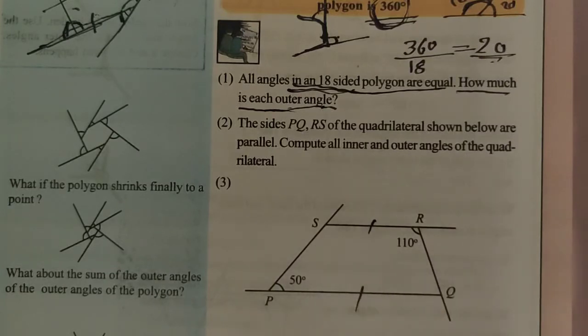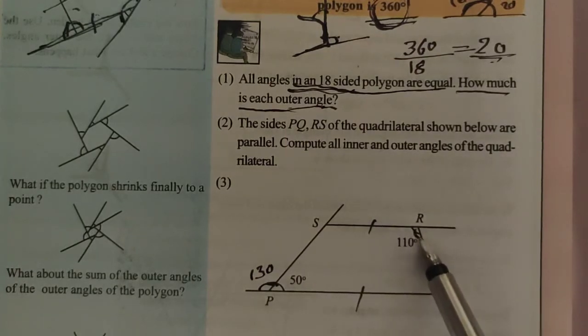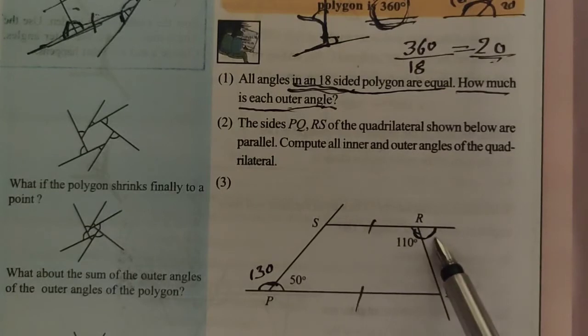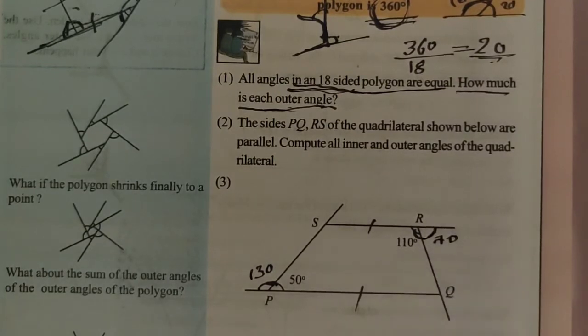Then very simple, you can see 50 is here, therefore this is a linear pair. If it is a linear pair, the total sum is 180, therefore this angle is 130. And here also 110 is here, and this is a linear pair, then this angle should be what? 70, total 180.